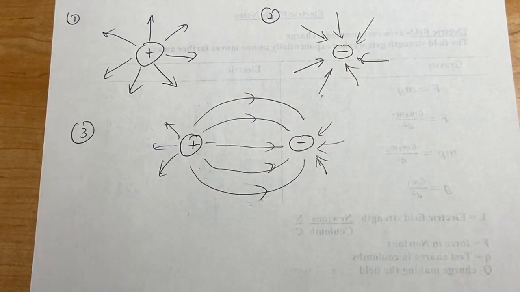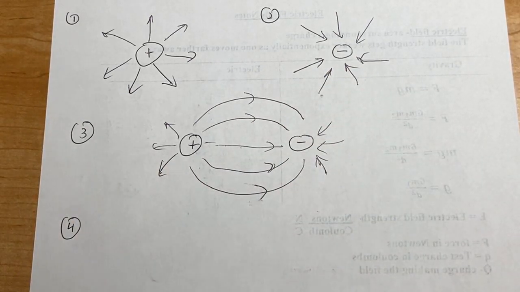That's our simplified version. You always have to remember, how do the arrows go? The way that a positive would travel. If I put a positive here, it would go plus to minus. Okay, field 4.